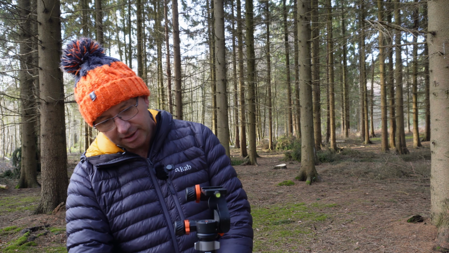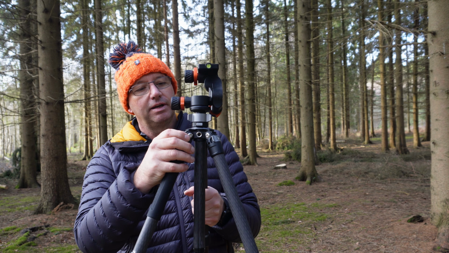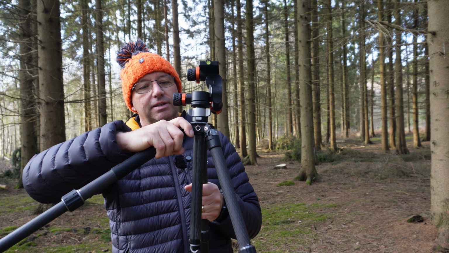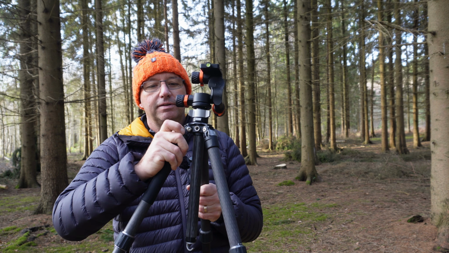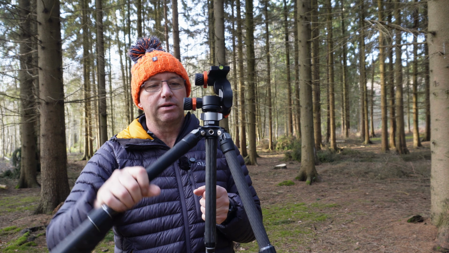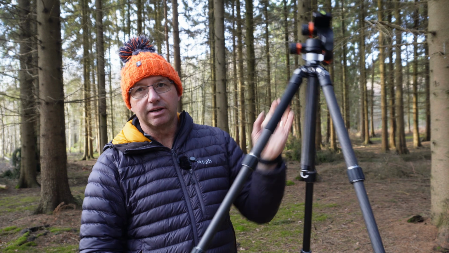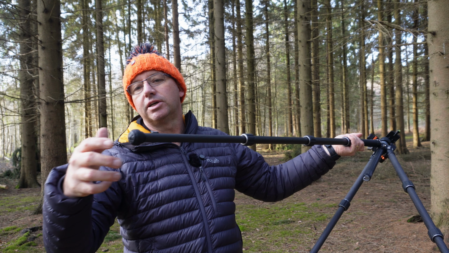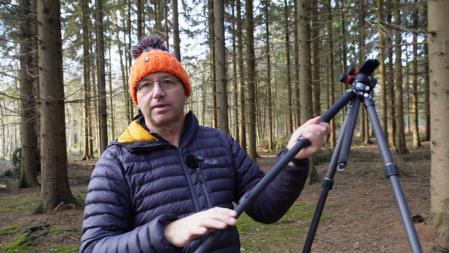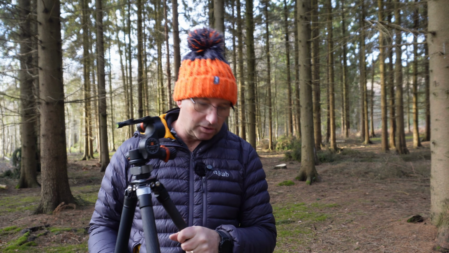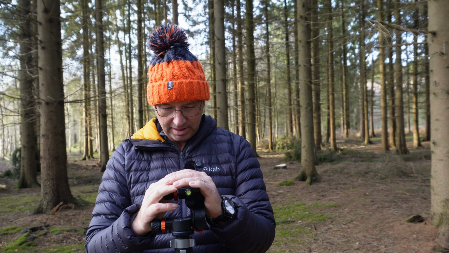They've gone for the gunmetal silver legs. The clamps work really well and drop back into place when you've moved it, so they're spring loaded. That works really well. The only thing I wish I could do is probably change the feet to some spikes, or send some spikes with it as another option.